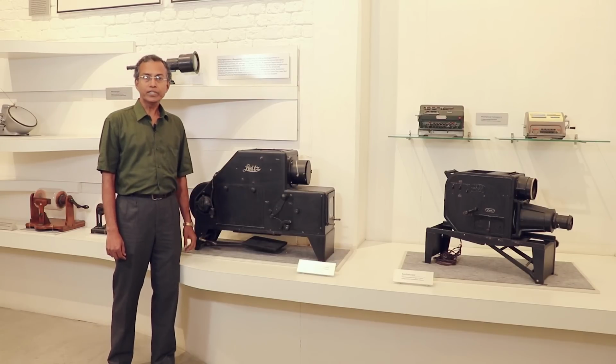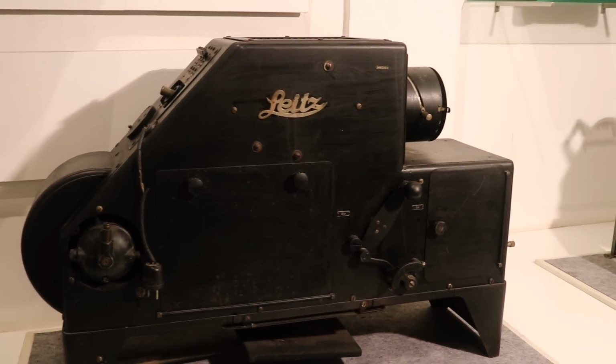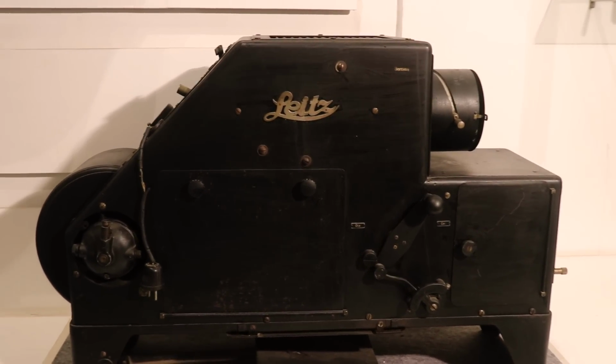To make the teaching method more interactive, more useful, teachers used this type of projectors, such as epidiascope.